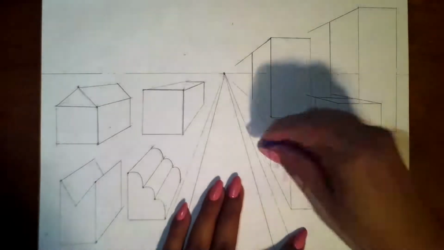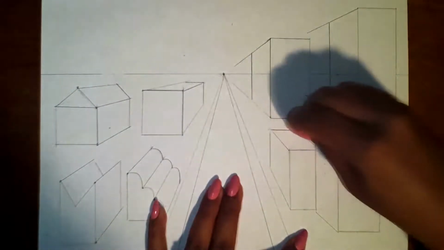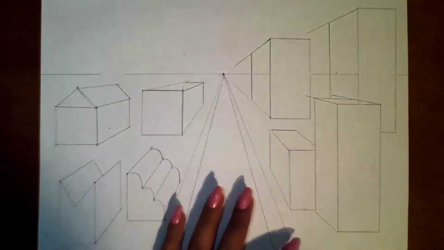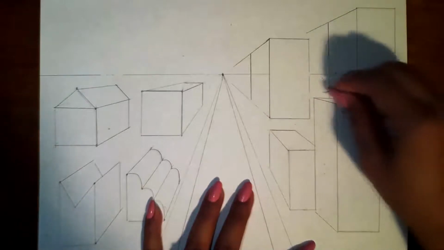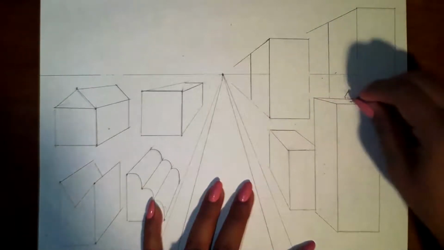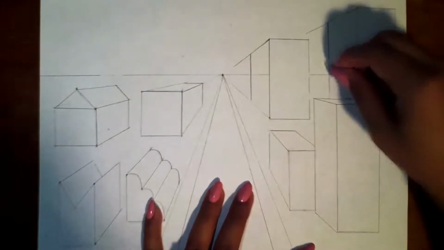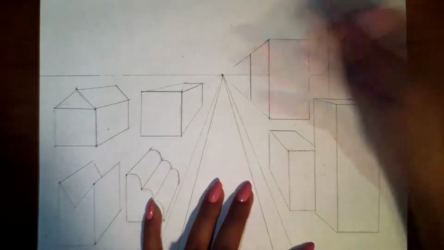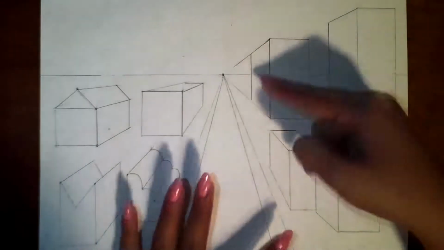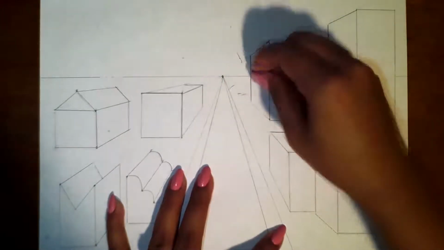Right here, I'm going to erase these extra lines because I don't need them. Right here, there's extra lines that I don't need. Right here, we don't want this horizon line inside of the building because we don't want our buildings to look like they're made out of glass. And then right here, we don't need these extra lines. And we don't need this either right here.